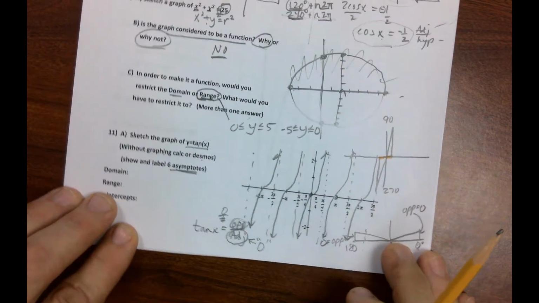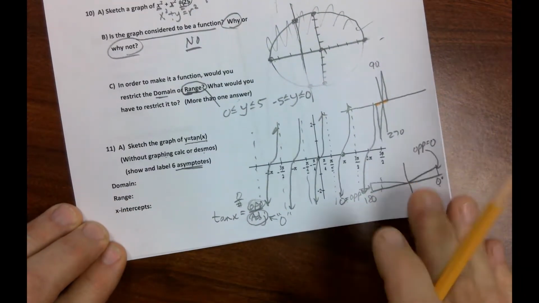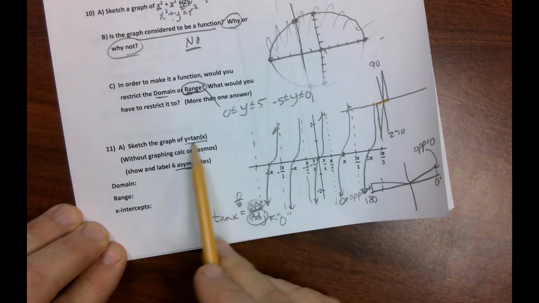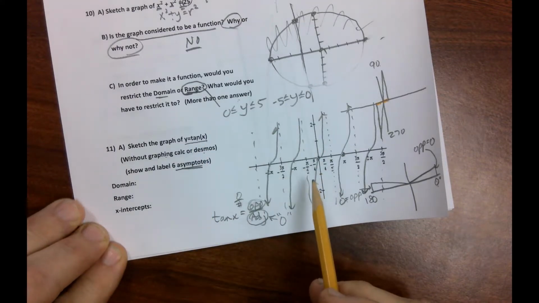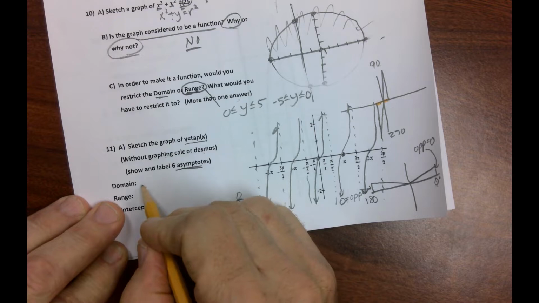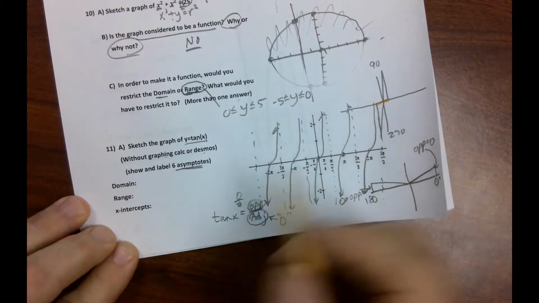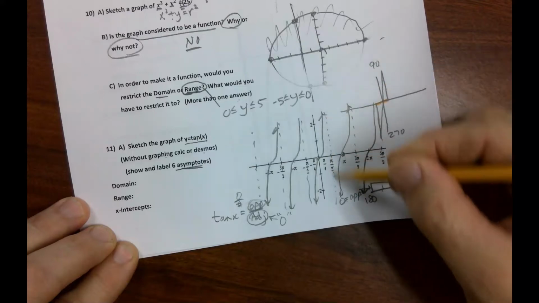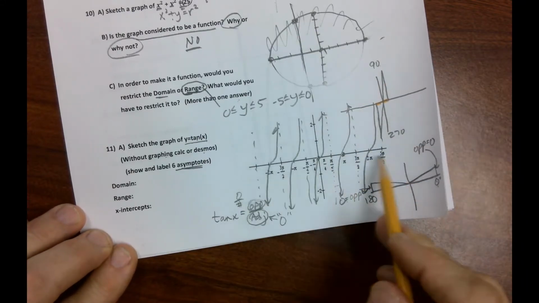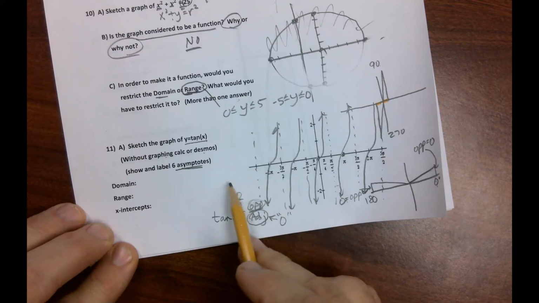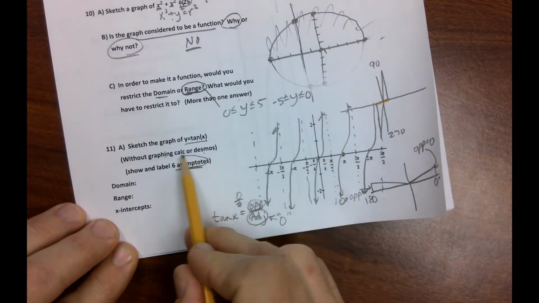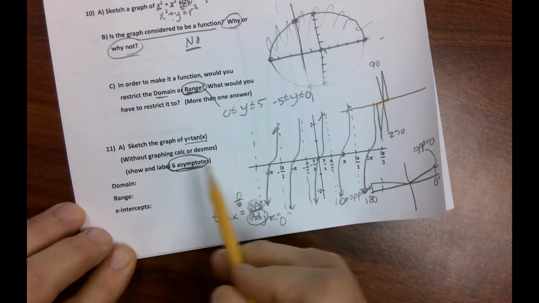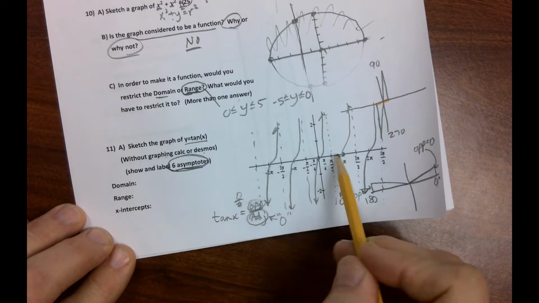Okay, ran out of time there, so let's just finish this up. So, what is the domain of tangent? Well, the domain is basically everything except any asymptote. So when we have an infinite number of these, when I said show and label all 6 asymptotes, we're going to concentrate on those asymptotes.